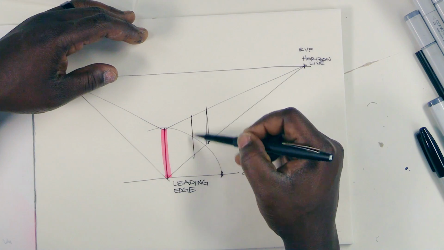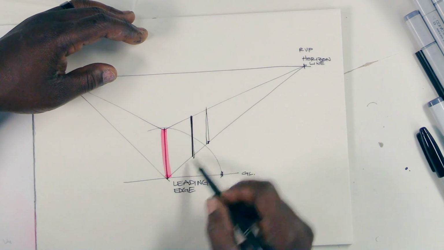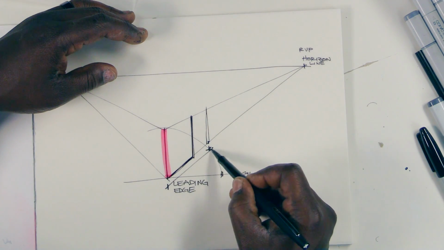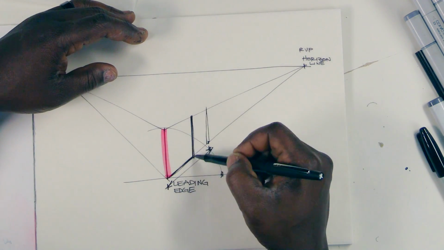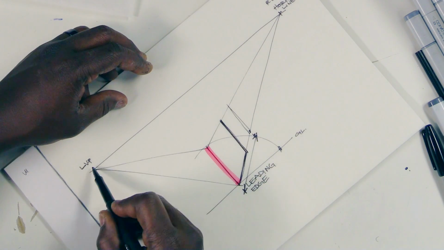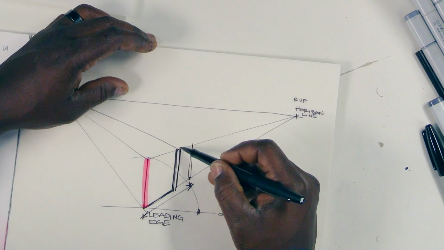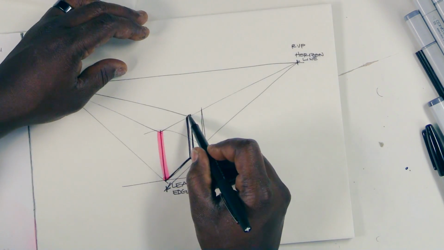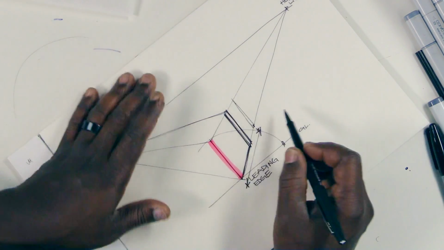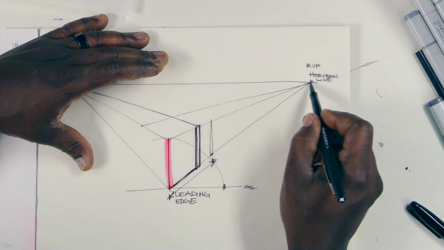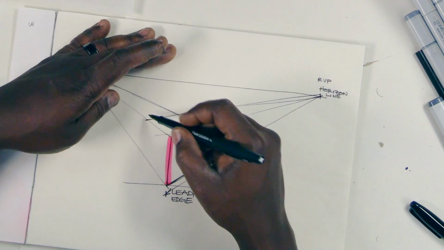So what we need to do is then shorten this length right here proportionally such that it starts to read more like a cube. And I probably could have come something like this. It takes a little bit of practice, but you get the hang of it, especially if you have some sort of reference for a cube. It becomes easier with time.